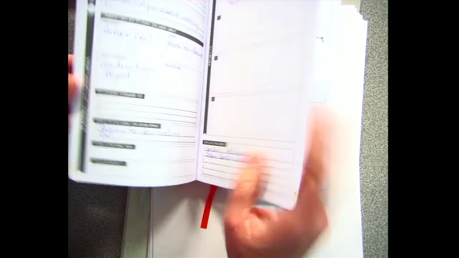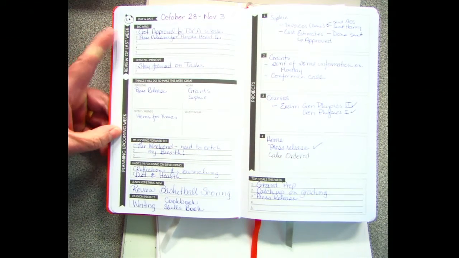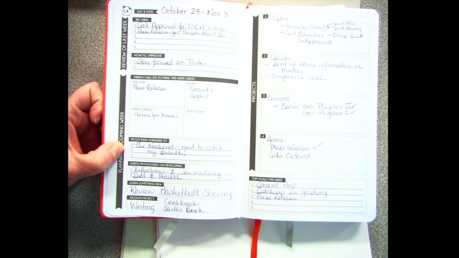As you go in, there are weekly planners. That was a slow week because that was in January. So let's go in to a week in the middle of the semester. So at the beginning of the week, what things are you working on? What are you looking forward to?